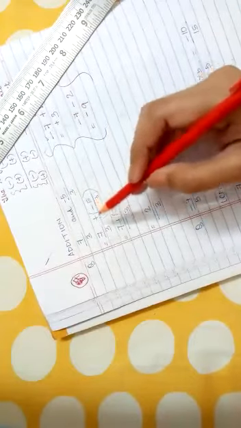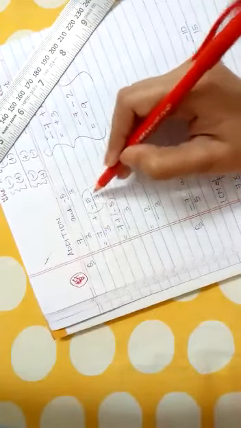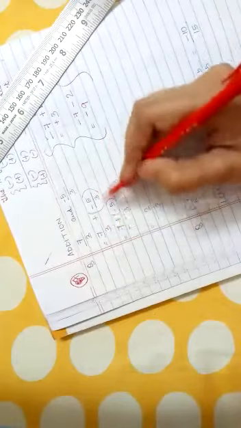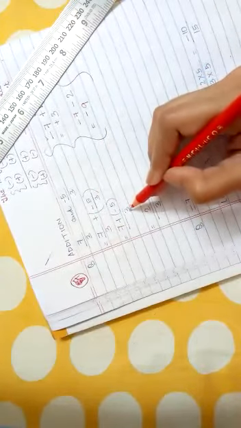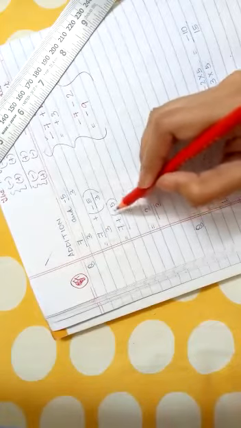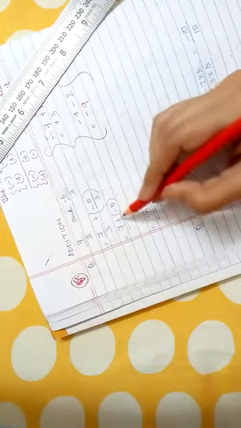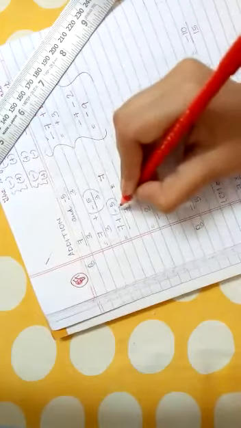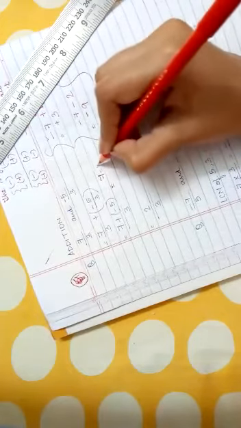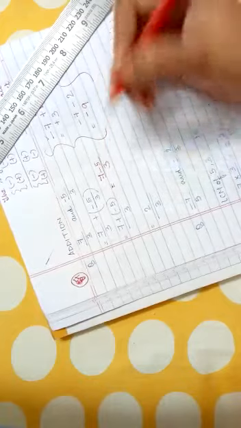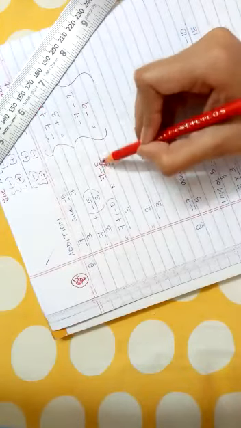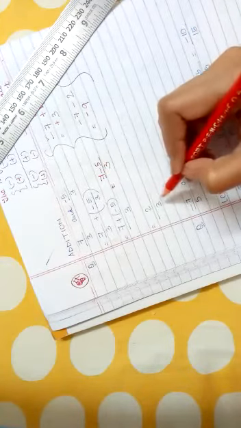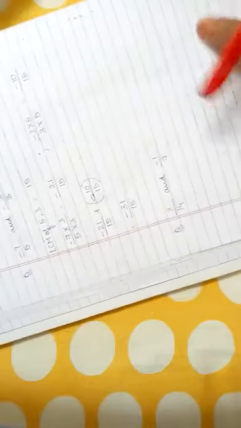Now here we have 7 by 3 and minus 5 by 3. So we are adding: 7 by 3 plus minus 5 by 3. Now the denominator is the same, so I can take the denominator as common. So 7 plus minus 5 by 3 is basically 7 minus 5 by 3, right? So 7 minus 5 is how much? 2. So 2 by 3.